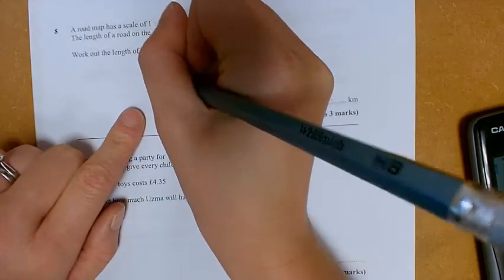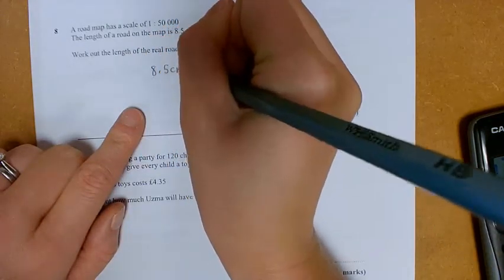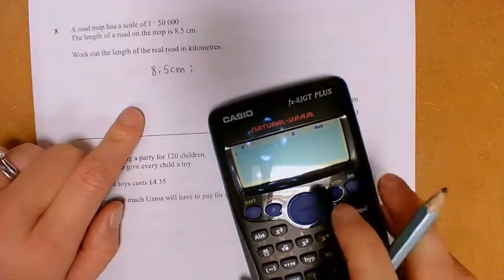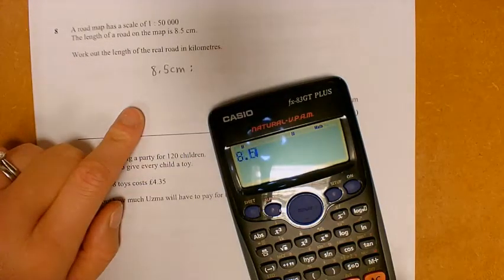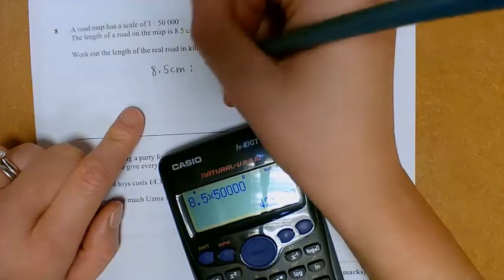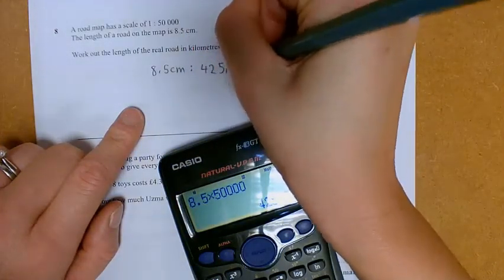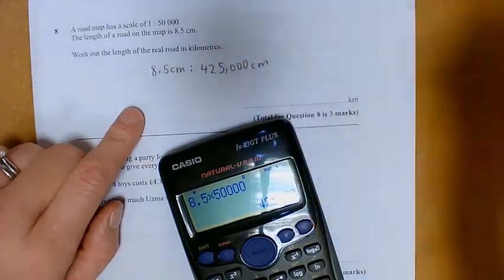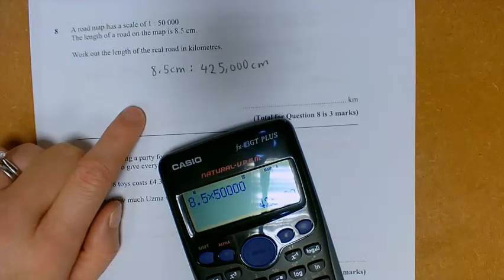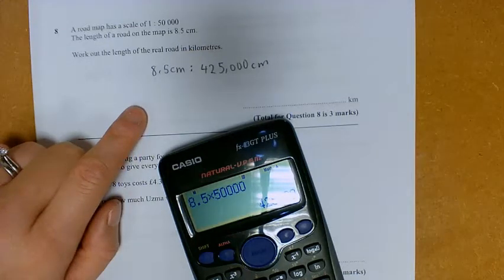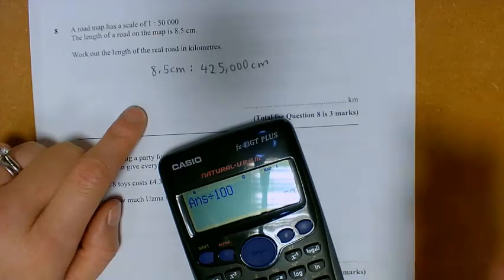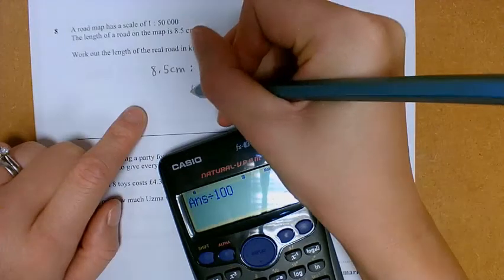So 8.5 centimetres on the map, we need to times that by 50,000 to get the real life. So we're going to do 8.5 times 50,000, which is 425,000 centimetres. However, that's in centimetres, not in metres or kilometres, and kilometres is what we need. So first, let's put it into metres. To go from centimetres into metres, well, 100 centimetres is 1 metre. So we're going to divide that by 100, and that is 4,250 metres.